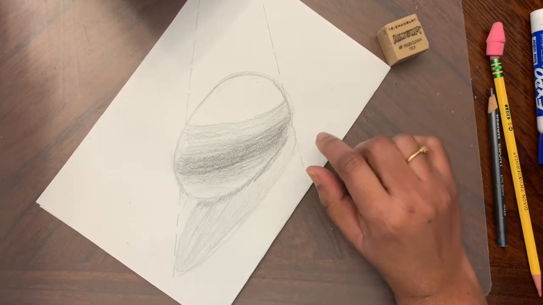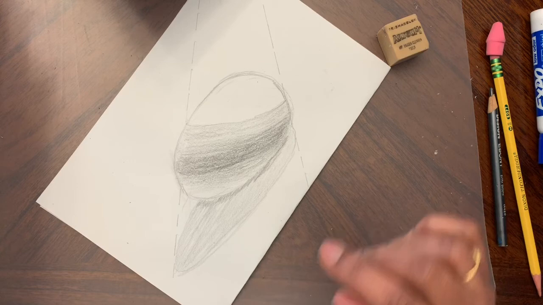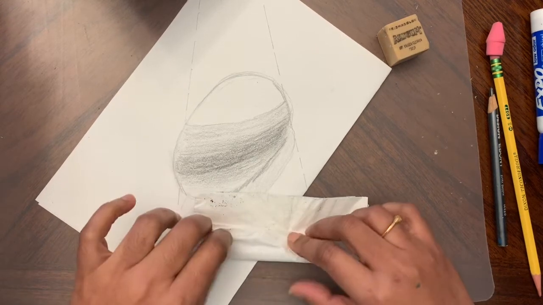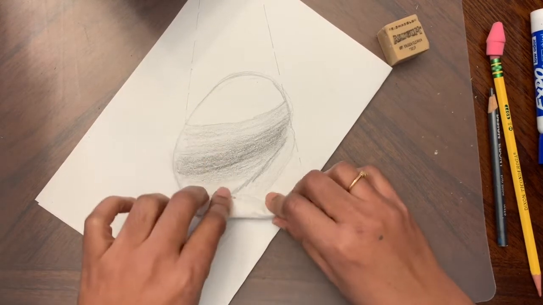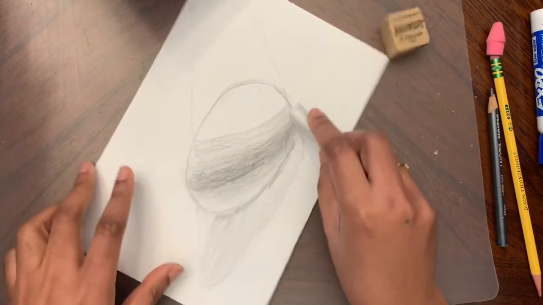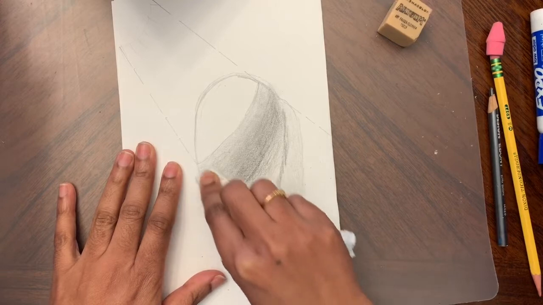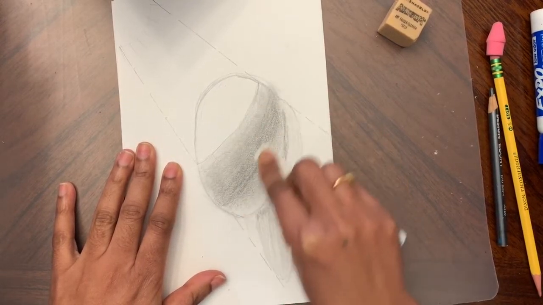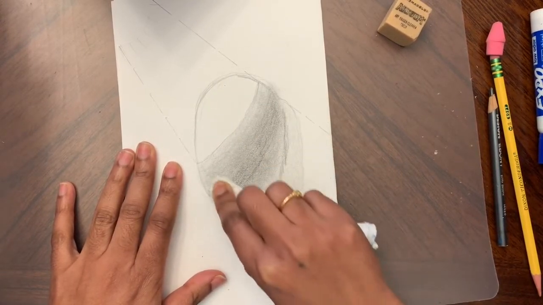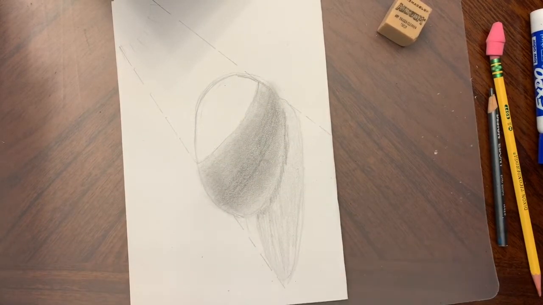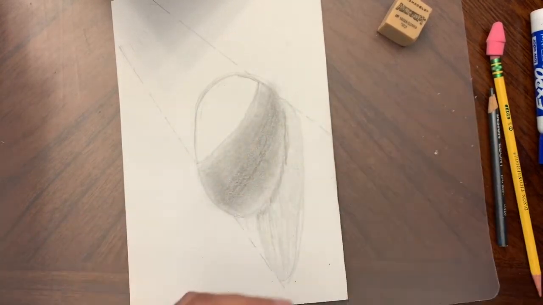So what sometimes people do is you can blend the colors really well. If you take a paper towel or something, a piece of paper, fold it, and then you can blend it. See? Like that. So the excess lead will come off like that.